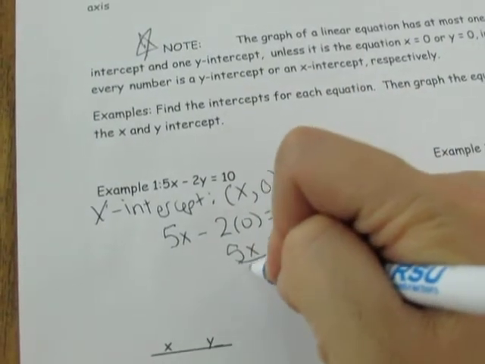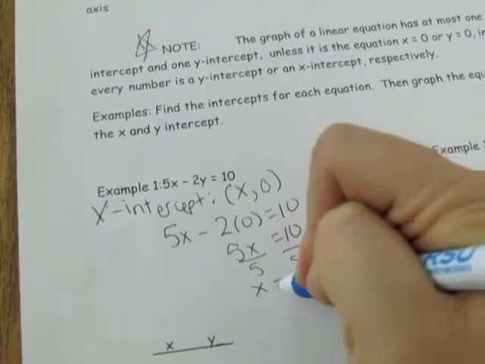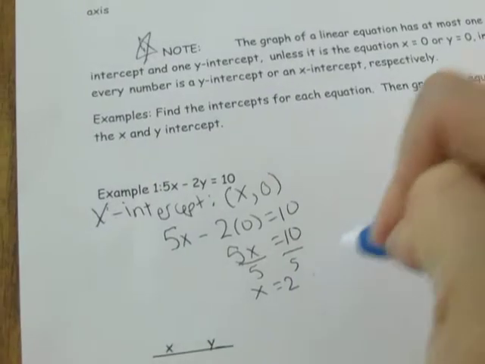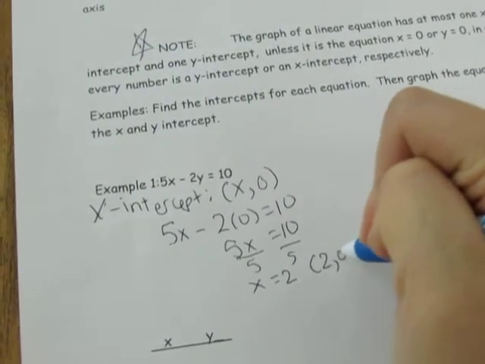Now I just divide both sides by 5, and my x value is going to be 2. So my x-intercept is going to be (2, 0).